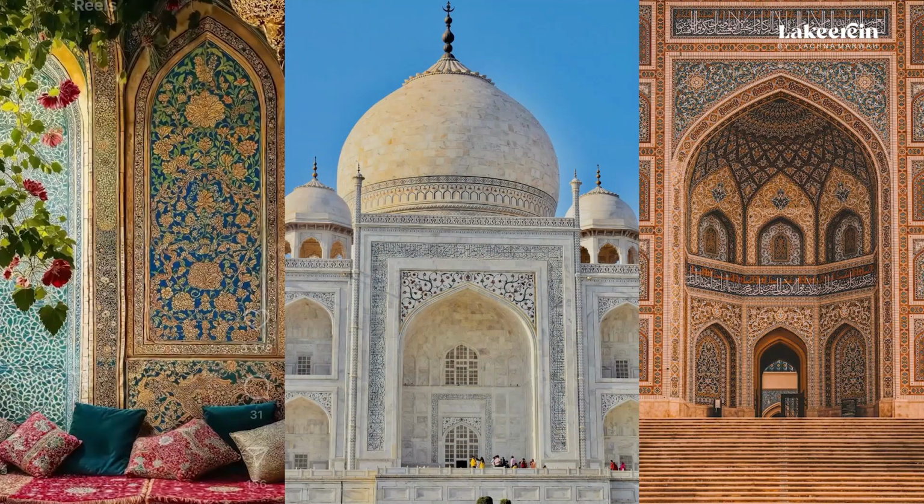we are going to do a step-by-step tutorial, and all these borders, whatever we are going to create, have been inspired from Mughal architecture, and I'm a huge fan of Mughal architecture.